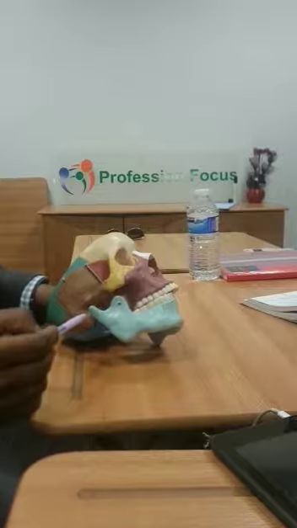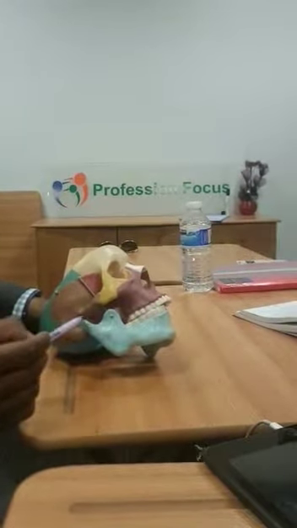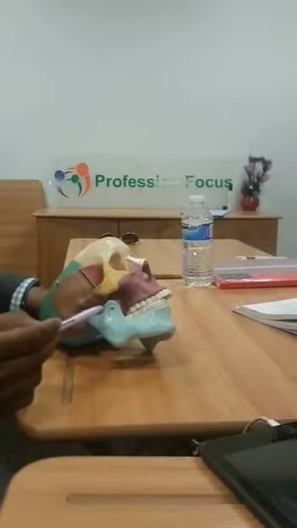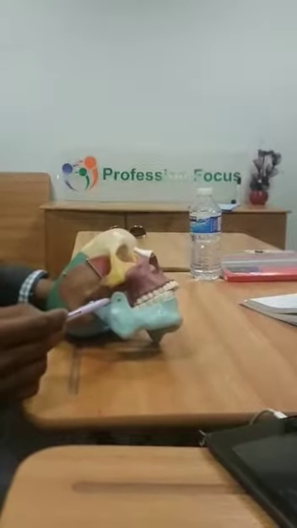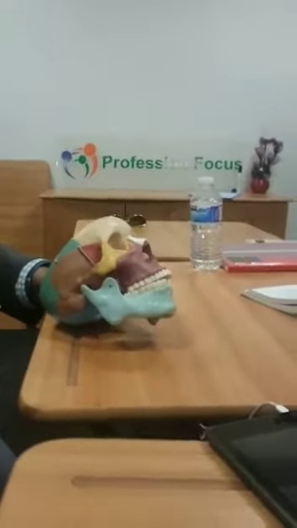You can see a notch in between the coronoid process and the condylar process. This notch is called the sigmoid notch. That is what we can see on the outer surface of the mandible.